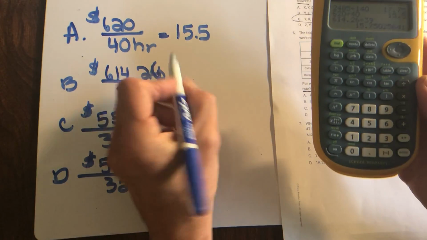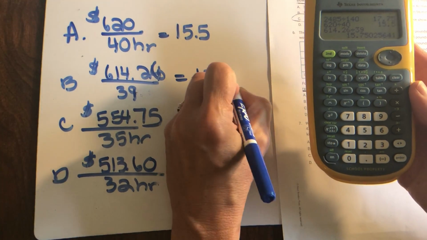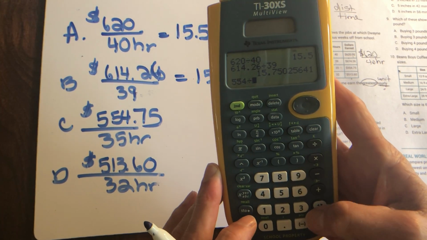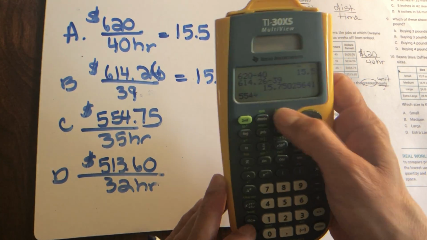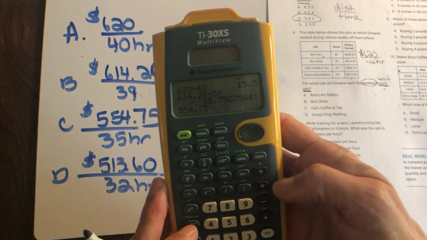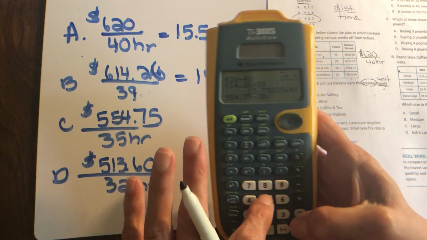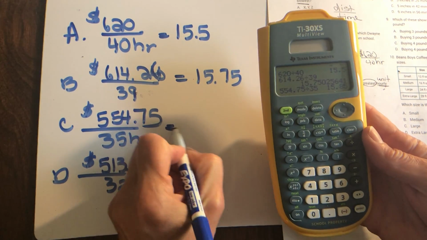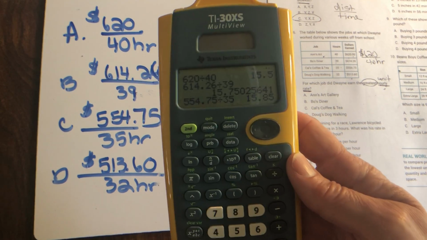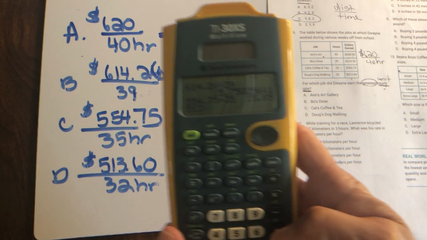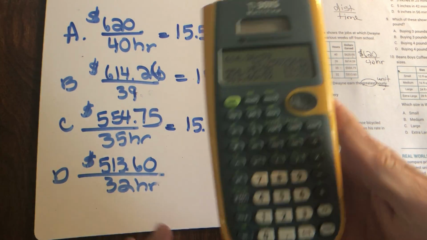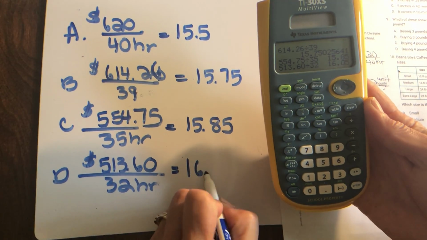So that's 15.75, and 554 divided by 35 is 15.85. If you make a mistake, just hit your delete button and not your clear button so that you can just take off what you don't want. And then we have 513.60 divided by 32, and you've got 16.05.